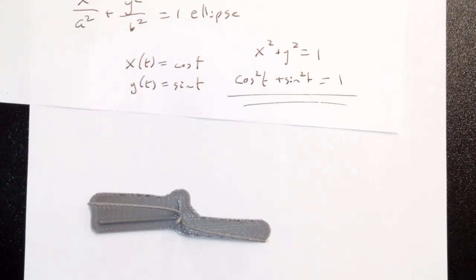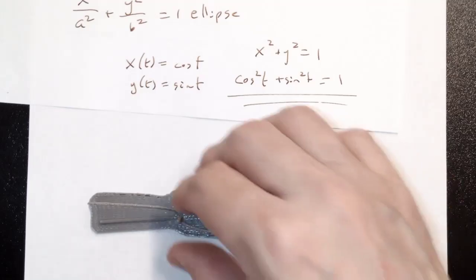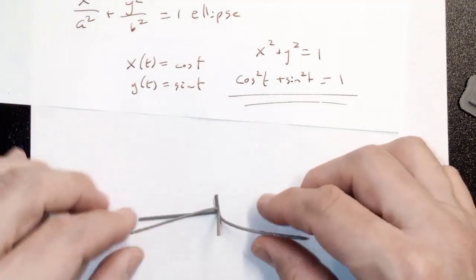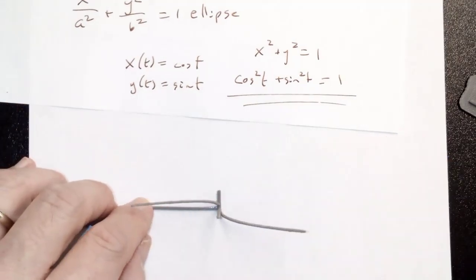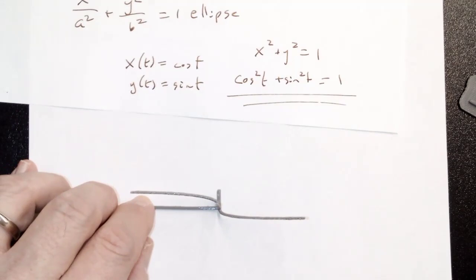The flat part makes it a little harder to see. Where's the one without the flat part on it? Way down here. There we go. Very thin plastic, so it doesn't crash to the ground when I drop it. Here's the equation: t, t squared, t cubed.